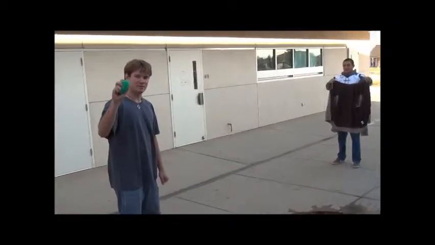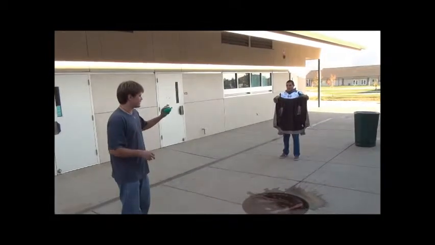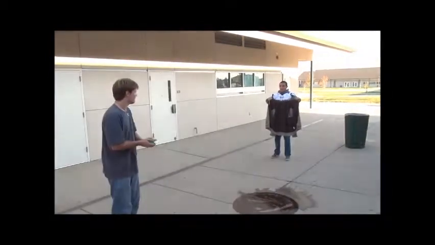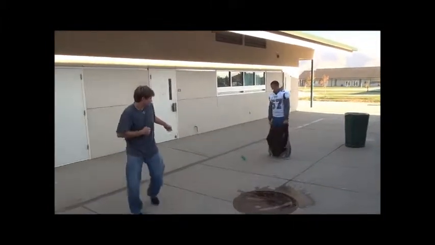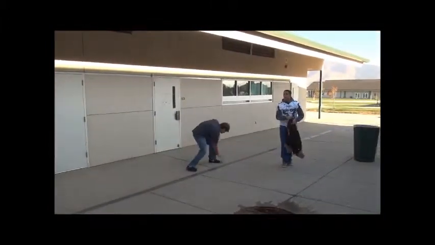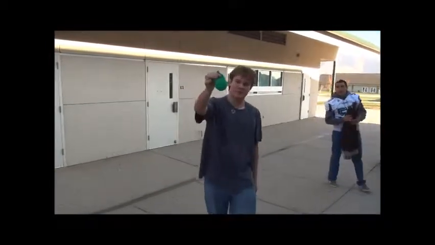This is the long time change water balloon. When we throw it at the jacket, it will soften it and make sure that it has a longer time of impulse. As you can see, the water balloon is not broken.